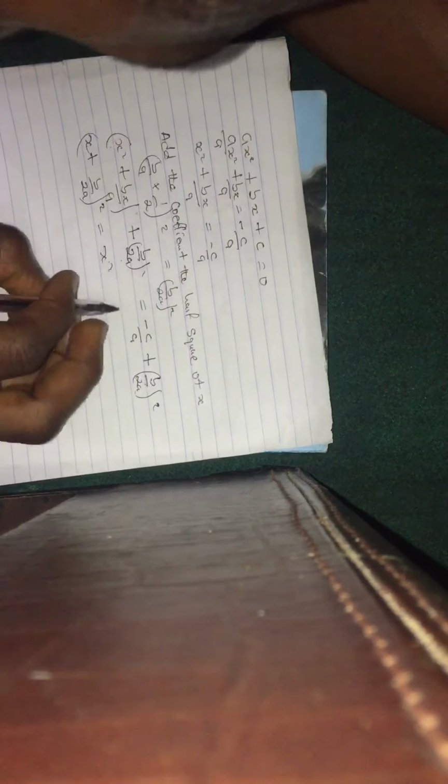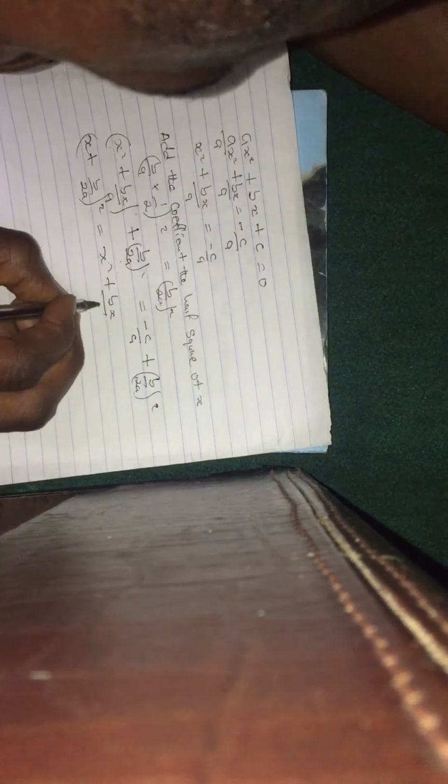So what we do is to encode this as a square: x plus b over 2a all squared will give you x squared plus bx over a plus b squared over 4a squared. If you expand this, it's going to give us this. Now having known that, let's move on.